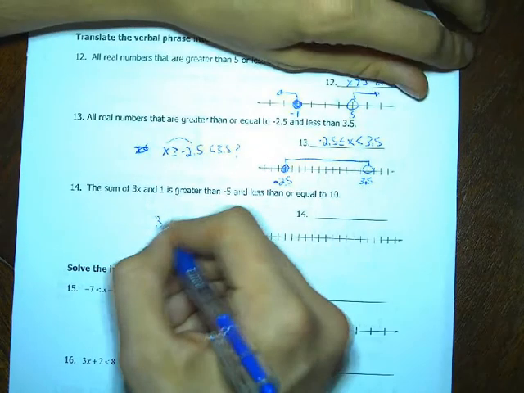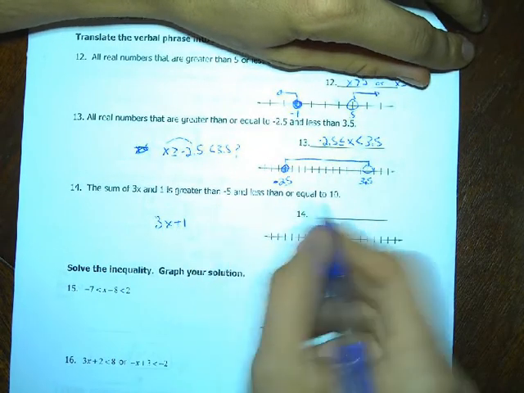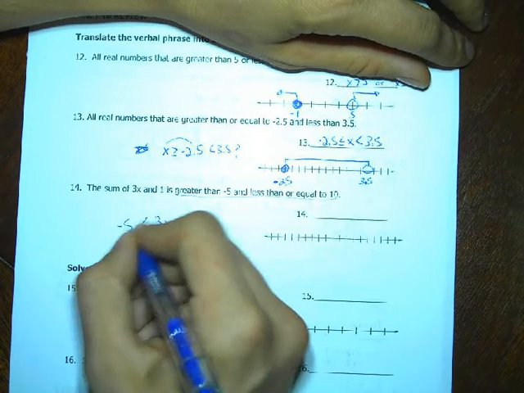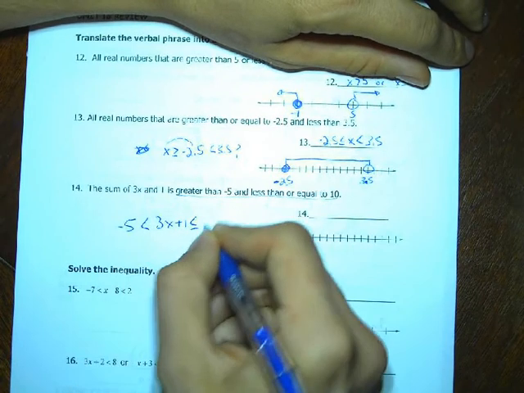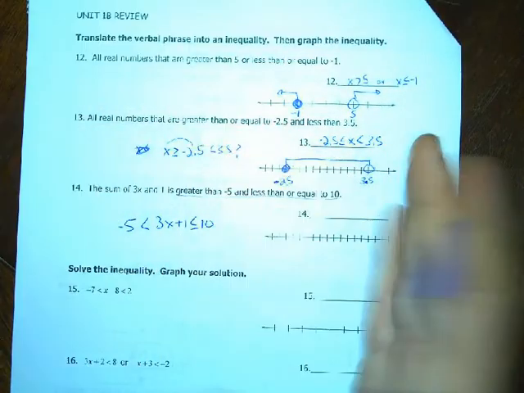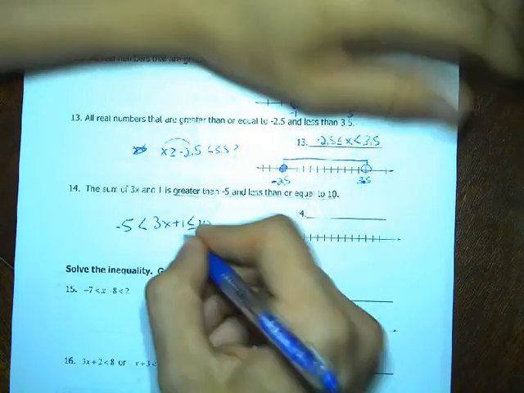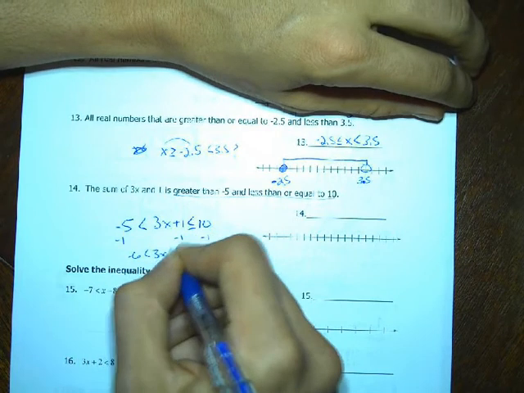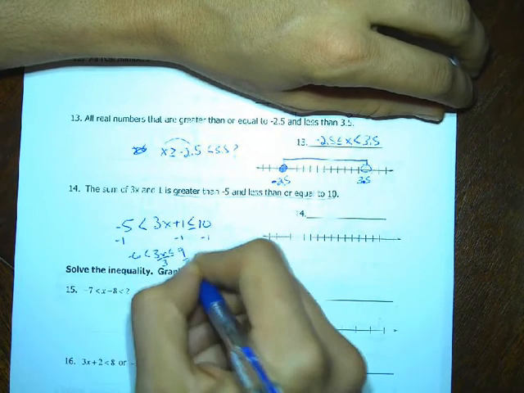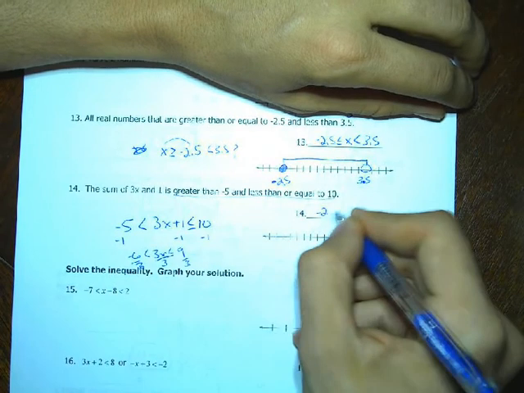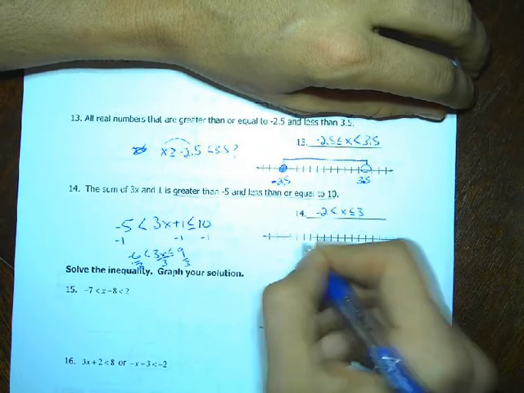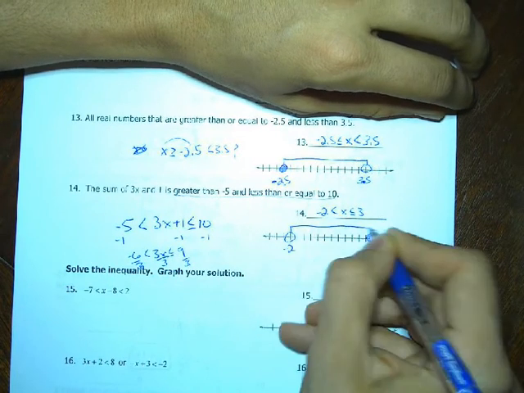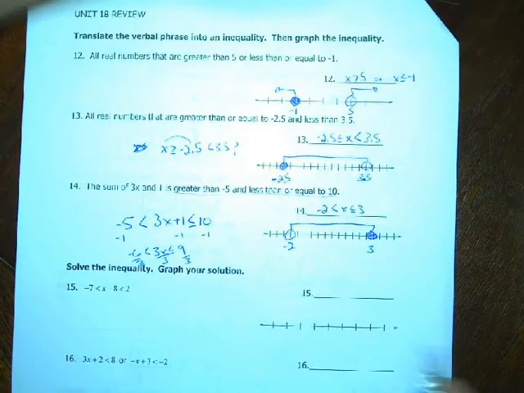The sum of 3x plus 1 is greater than negative 5 and less than or equal to 10. Notice again, read this part first. We want to be bigger than negative 5 and less than or equal to 10. Reading it first and then slapping the numbers down second allows you to make that adjustment should it be necessary. So negative 6 is less than 3x, which is less than or equal to 9. Divide the 3 off. I'm going to get negative 2 is less than x, which is less than or equal to 3. Again, throw my numbers up on the number line. There we go.